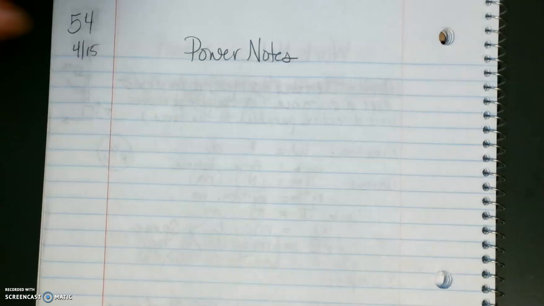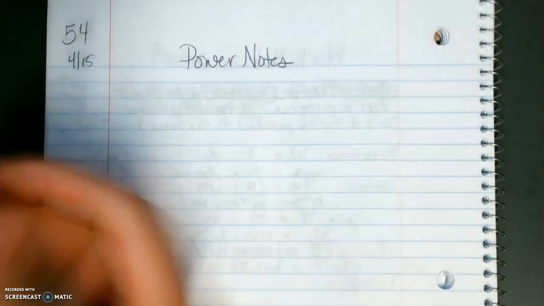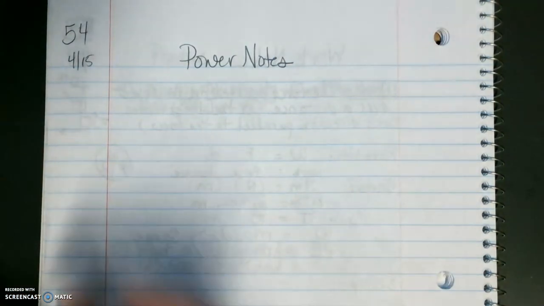Okay, so now we are going to do power notes. We just finished work, and power is directly related to work, so we're now going to take the notes on power. So let's start with the basic definition of what power is.